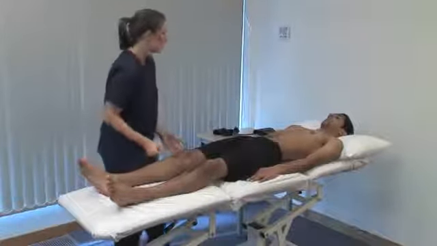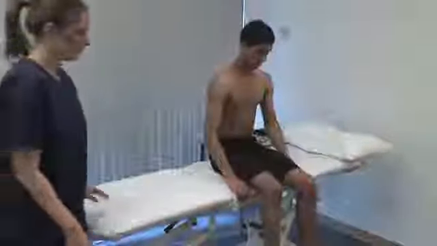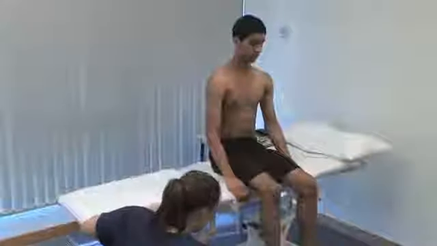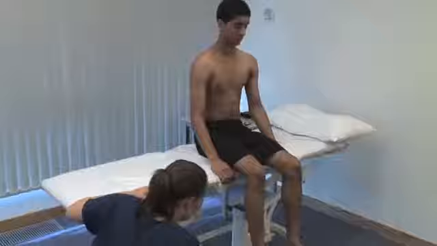Can I get you to sit up and to swing your legs over the bed? Pallor on elevation, followed by spreading redness or reactive hyperemia on dependency, is a positive result, implying significant peripheral arterial disease. Thank you.